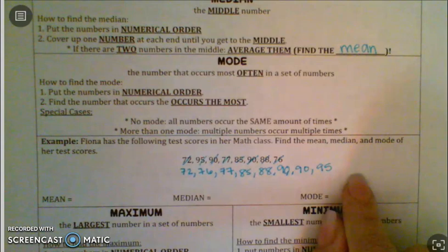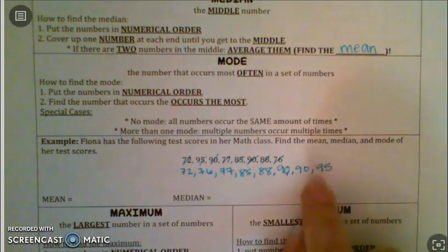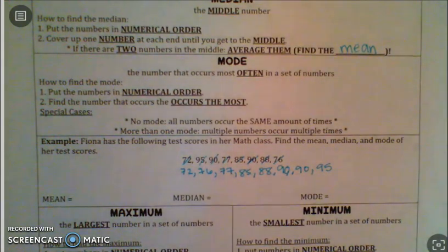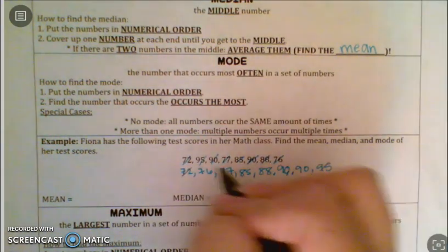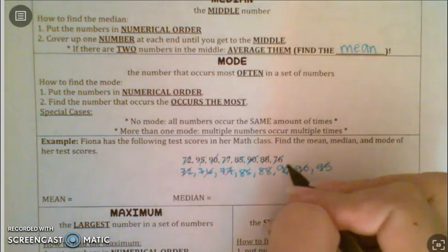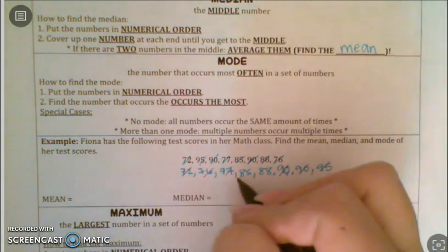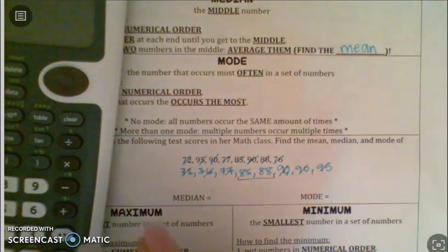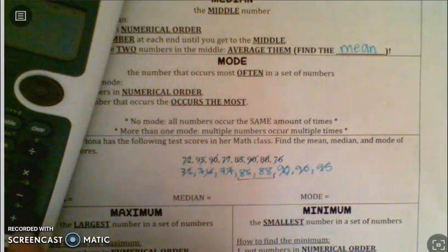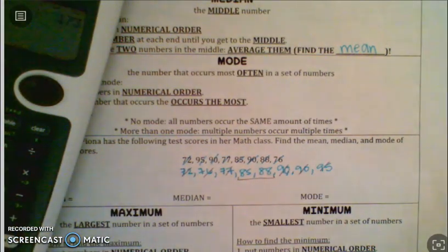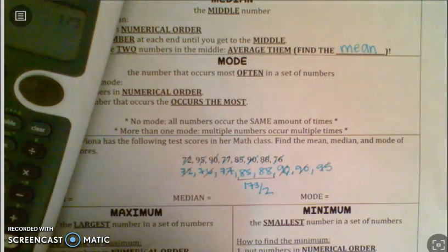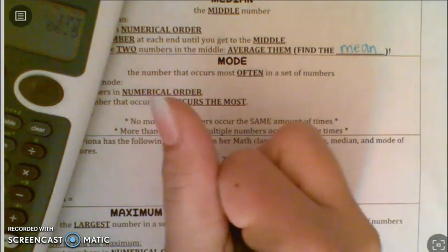So when we do that, we're able to find the median. So let's go ahead and find the median. Okay, so there's 2 middle numbers, so we're going to have to add them together and divide by 2. So let's see, 85 plus 88 gives me 173, divided by 2 gives me 86.5.